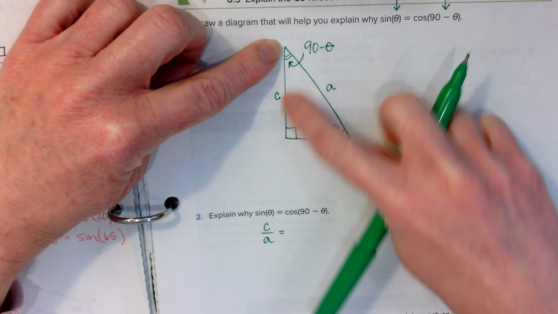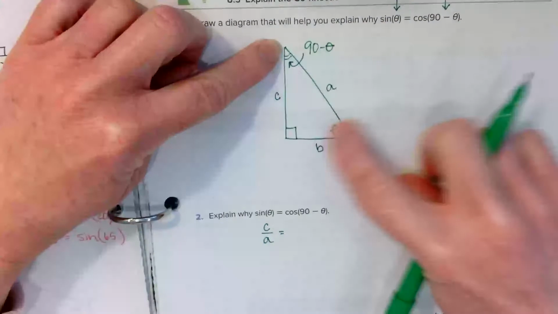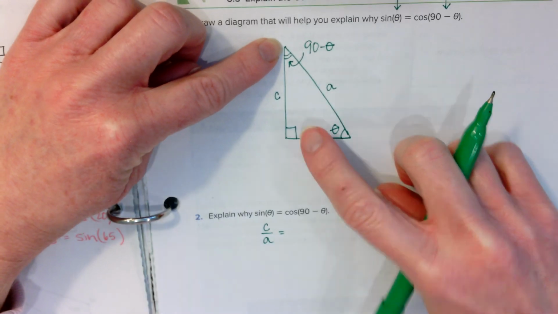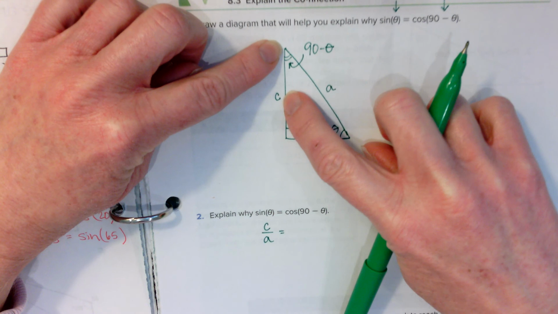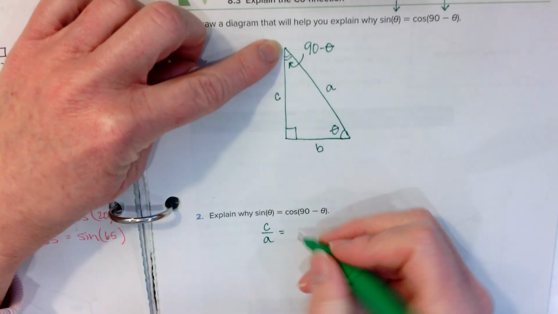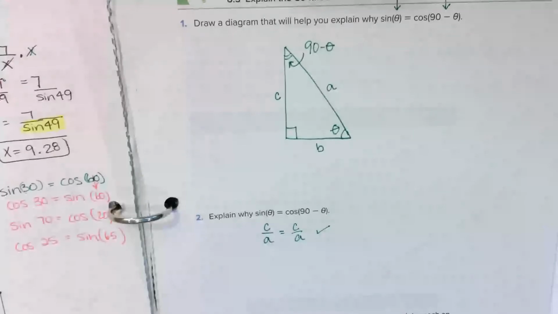So C would be my adjacent side. A is still my hypotenuse. It's across from the right angle. B is my opposite. I don't need it to do cosine. So cosine would be C over A, adjacent over hypotenuse. Well, take a look. They're equal to each other.